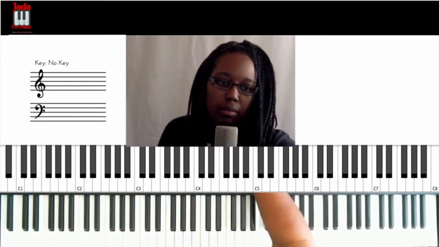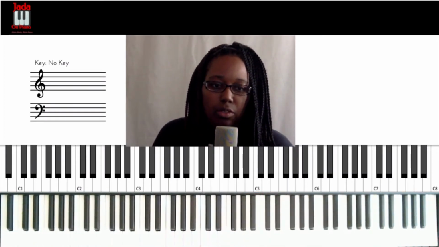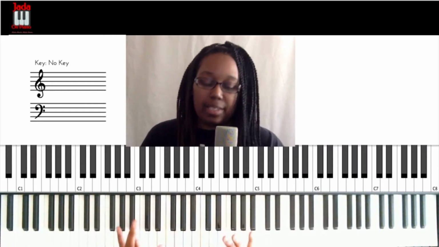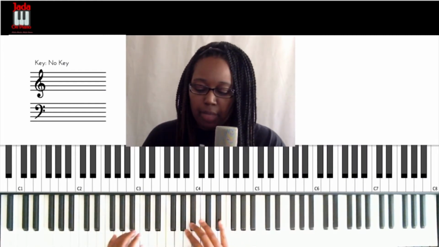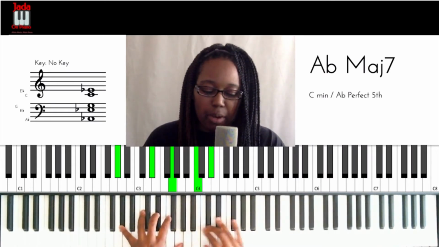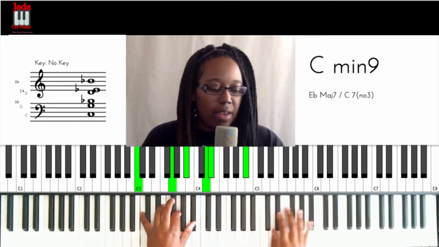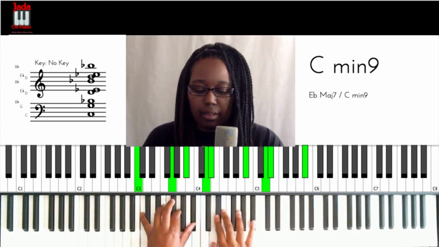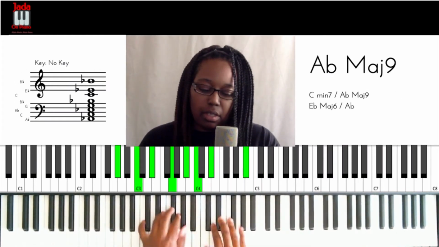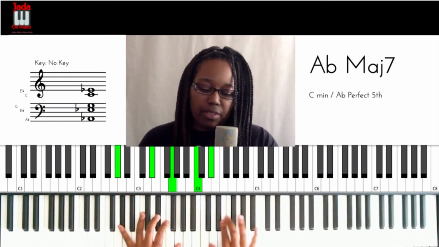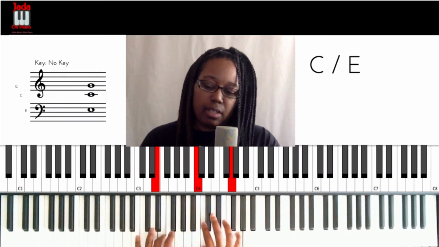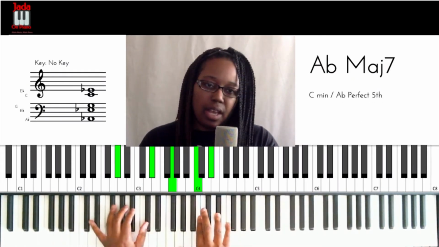There we go. I want to keep that right there. So what did I have? I'm not going to go into the key yet because I want you to see what we're doing. We had the chord right here, A flat major 7, the main parts of this, and C minor 9. Those two, and then I also did this, and then I had this chord.